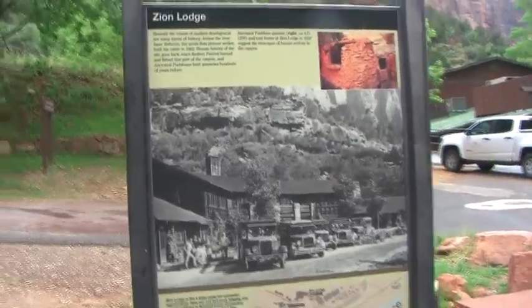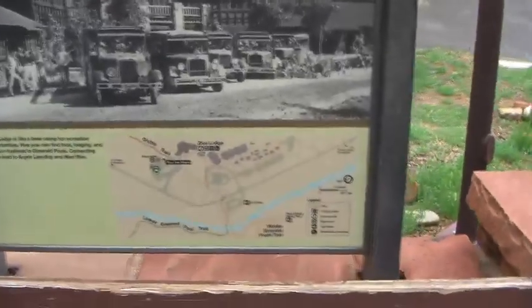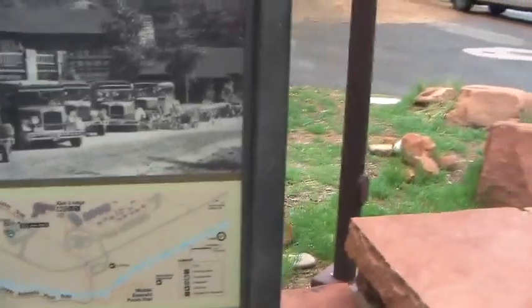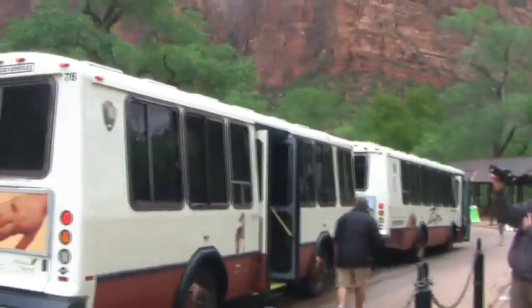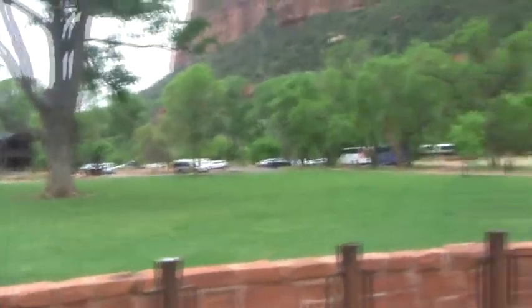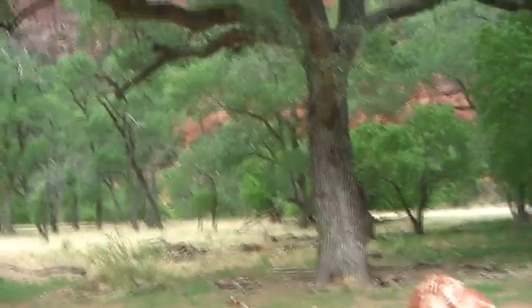This is Zion Lodge. And to walk up to the Emerald Trails. Shuttles and people. So Zion Lodge is here. Some people bicycle, some people drive, some people come on buses, some people ride horses. This is a beautiful tree.